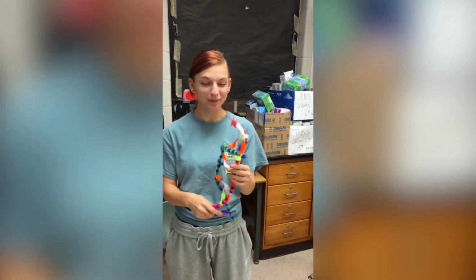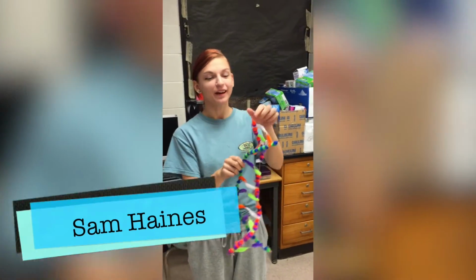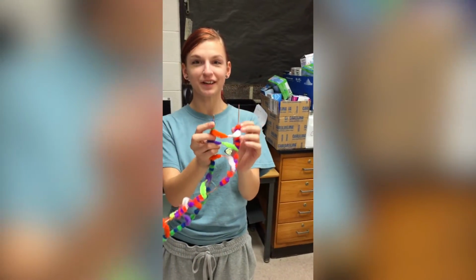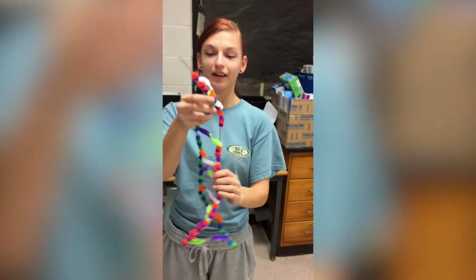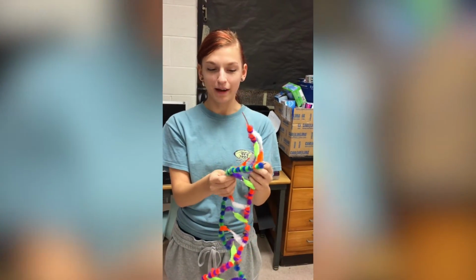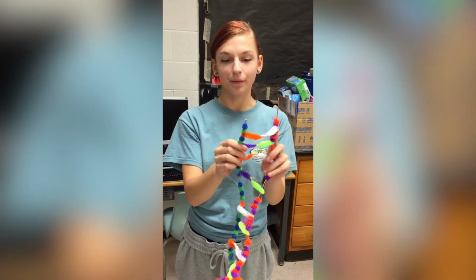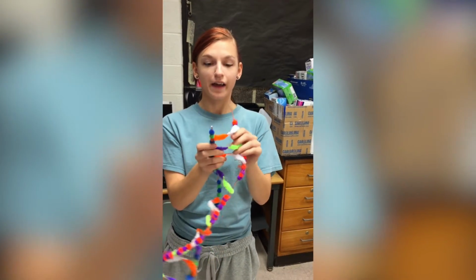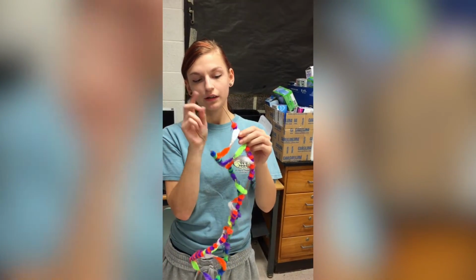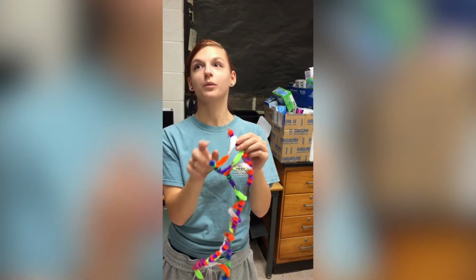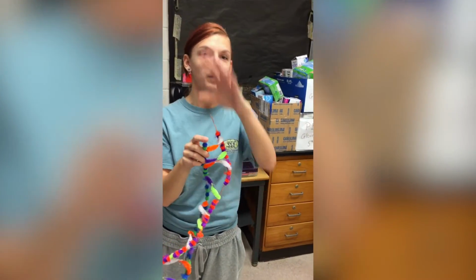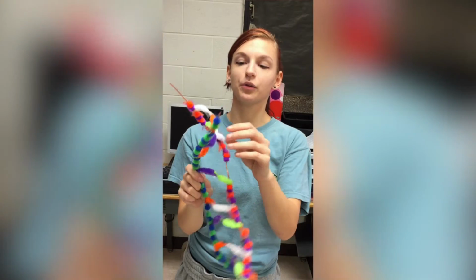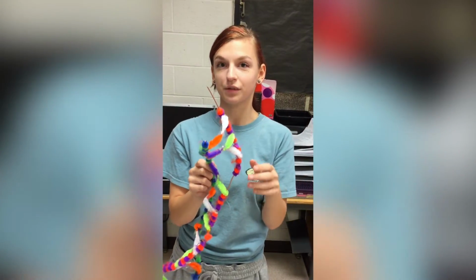I'm Sam Haynes, and I'm Principal of Biomedical Science. This is my DNA structure. Nucleotides are made of a deoxyribose sugar, a phosphate group, and nitrogenous bases. It forms a double helix, and then you have your nitrogenous bases: adenine and guanine, those are purines, which have a double ring structure, and thymine and cytosine, which are pyrimidines, which have one ring, and they have different bonds coming off of them. A goes with T through a double bond, and C goes with G through a triple bond.